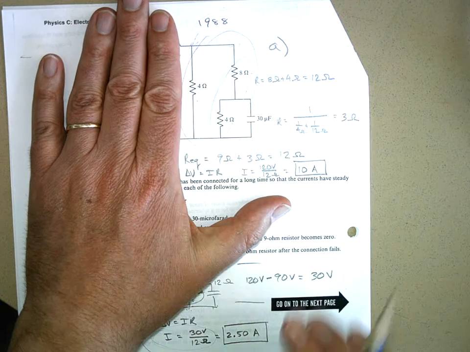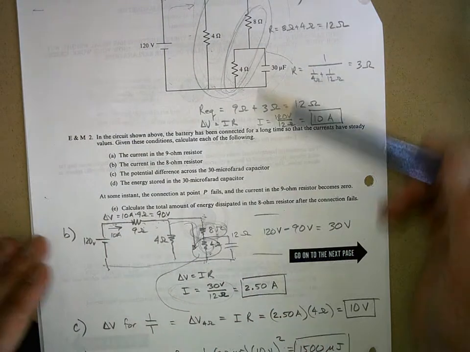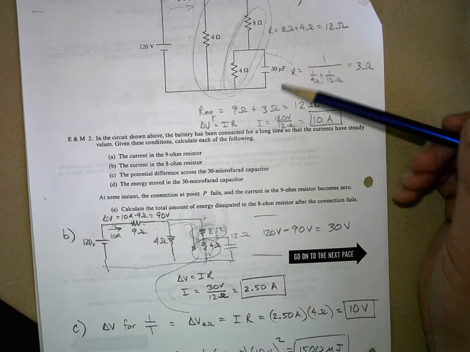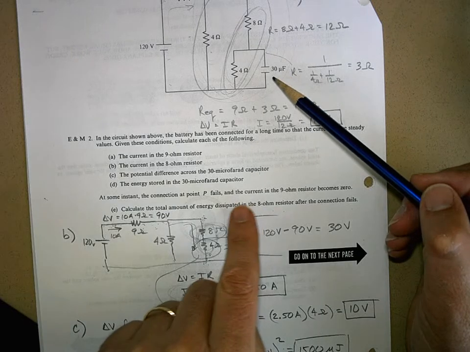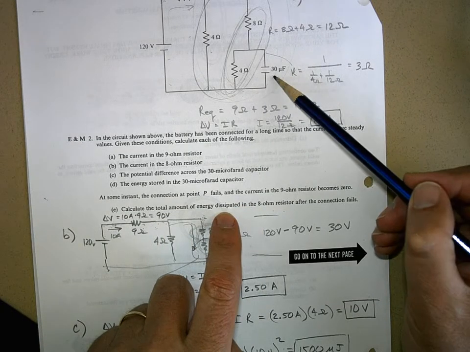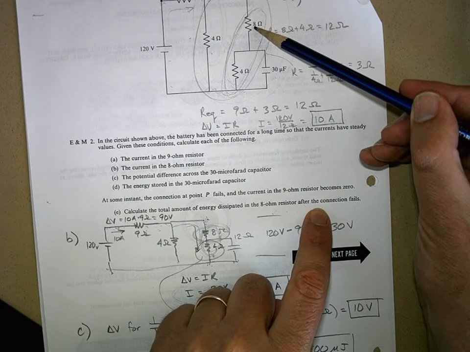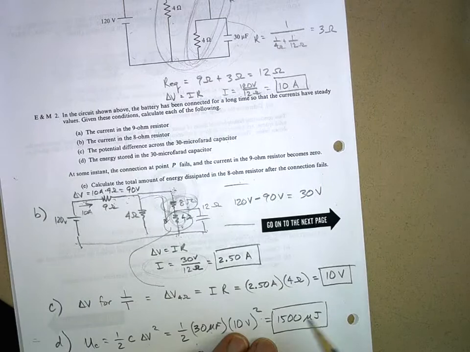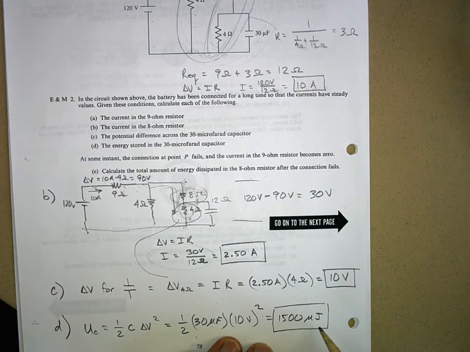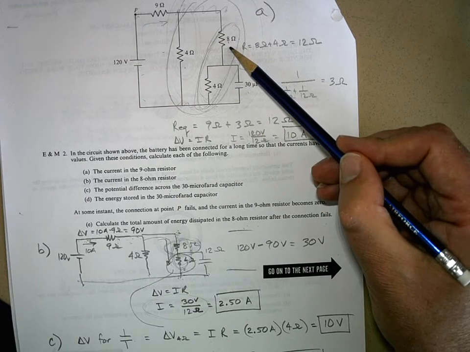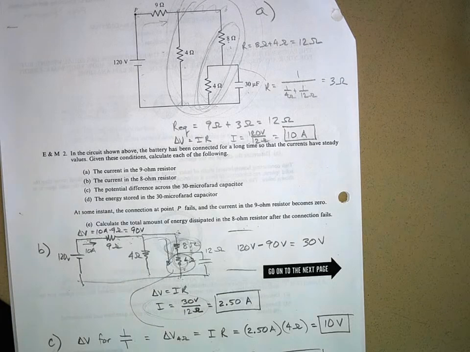So that means that this capacitor that's full is now going to discharge. So we have a discharging capacitor. And we want to know how much of the total energy dissipated by the capacitor is dissipated through the 8 ohm resistor right here after the connection fails. So in other words, out of this 1500 microjoules, how much of that is going to go out this 8 ohm resistor? Well, there's an easy way, but it's very intuitive and it's not very satisfying. Then there's the hard way, and I'll try to do it both ways.